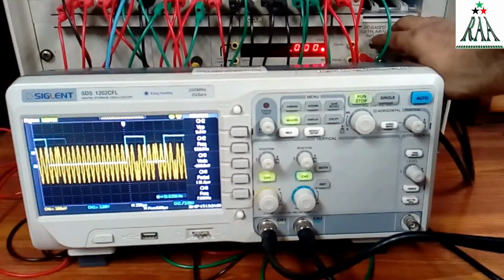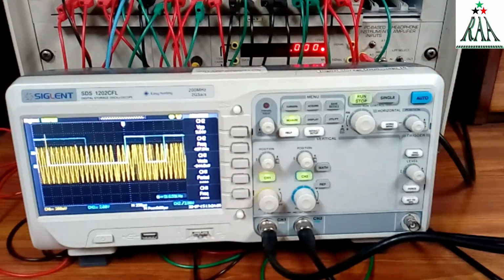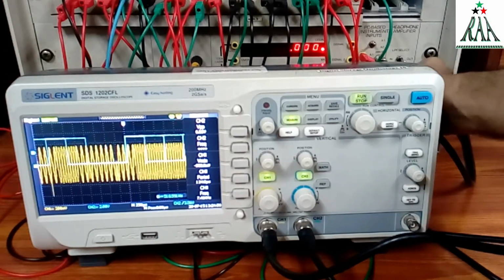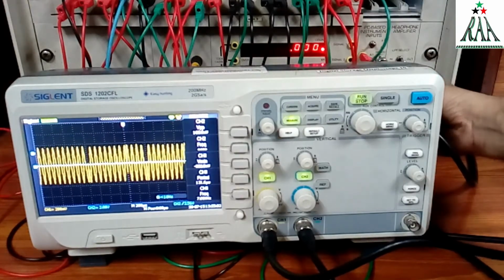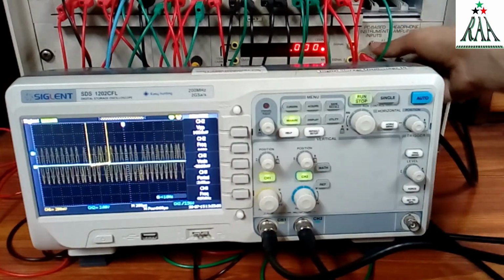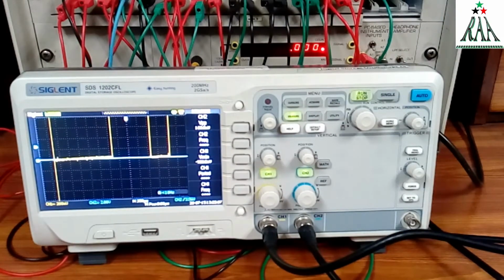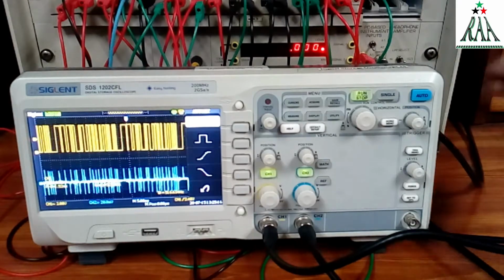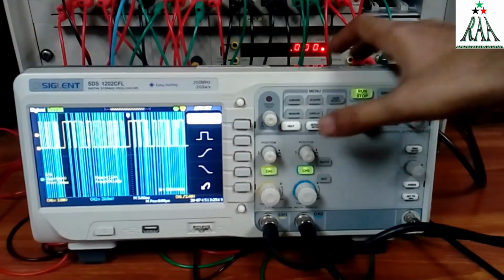Now I change and look for the reconstructed message, whether we receive it correctly or not.